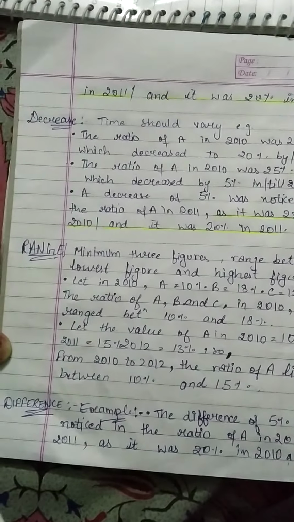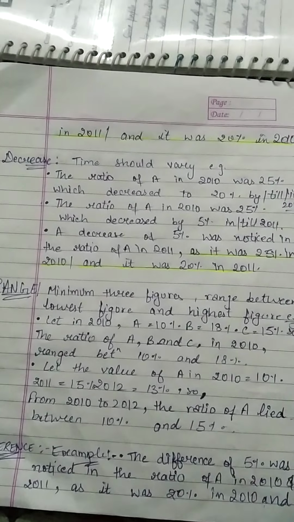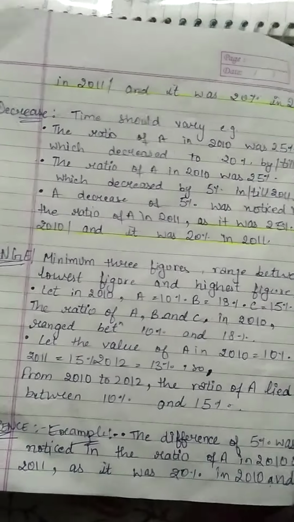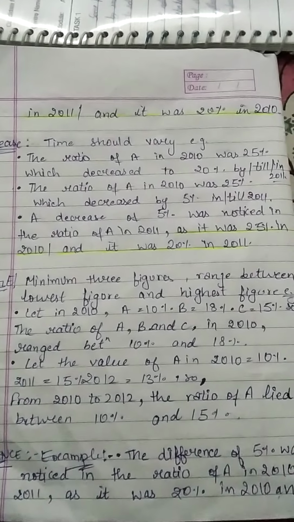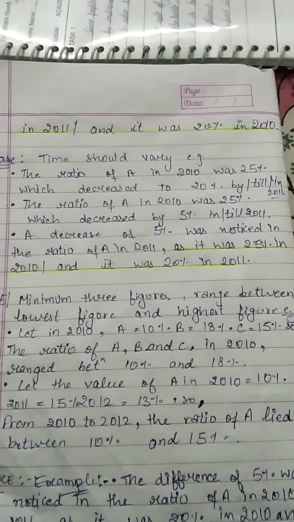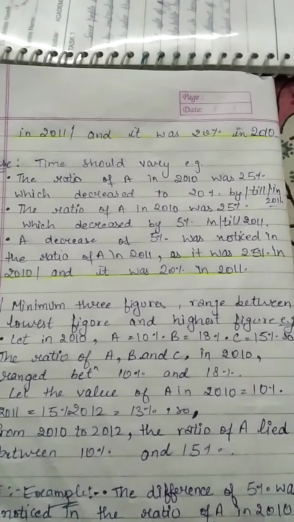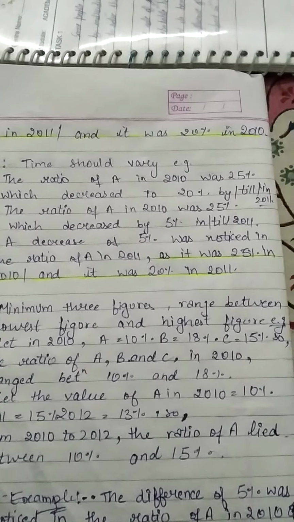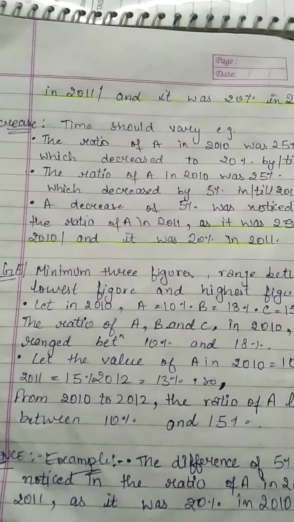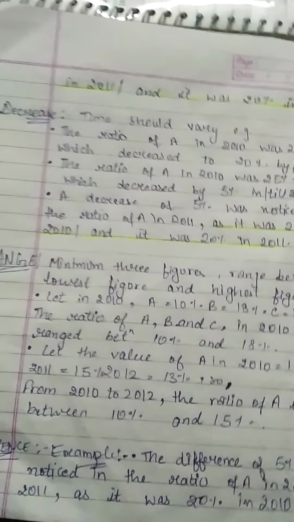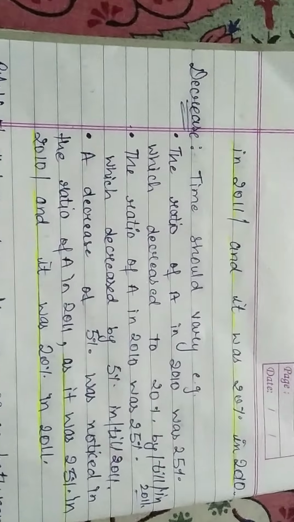And our next type of sentence is decrease, and in this also the time should vary. Let's go with our sentences. Our first sentence can be: the ratio of A in 2010 was 25%, which decreased to 20% by, till, or in 2011. See, all of these sentences are similar to the increase type of sentence, but remember to change the word. As in that there was an increase, and in this there was a decrease.